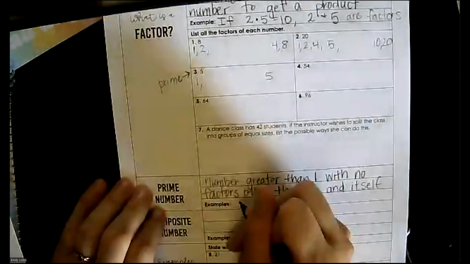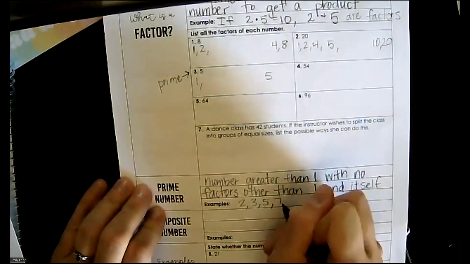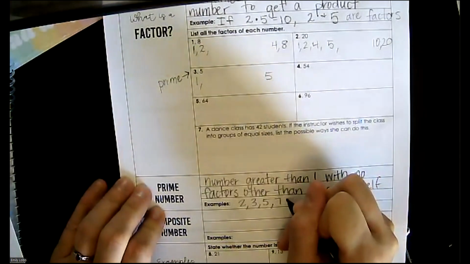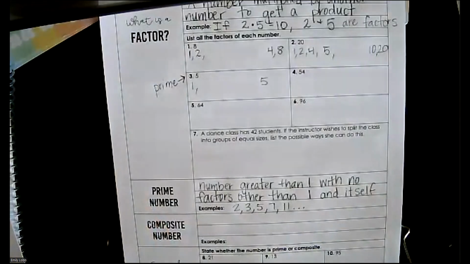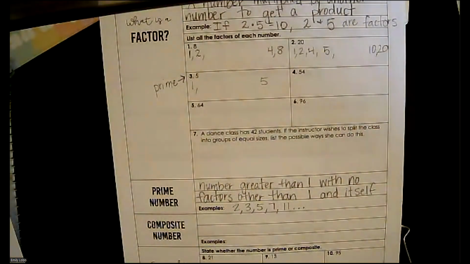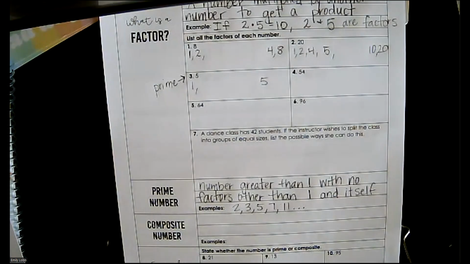So you could say 2, 3, 5, 7, 11, and so on. All right, I'm going to give you a minute to be sure you got that. Everything else would be divisible by 2, right? Very good.